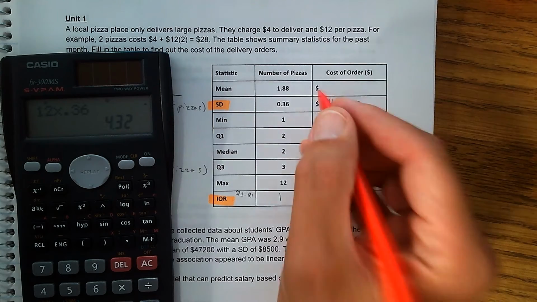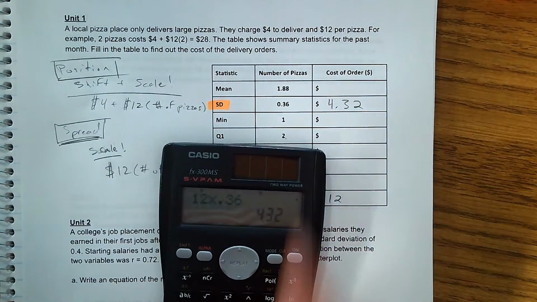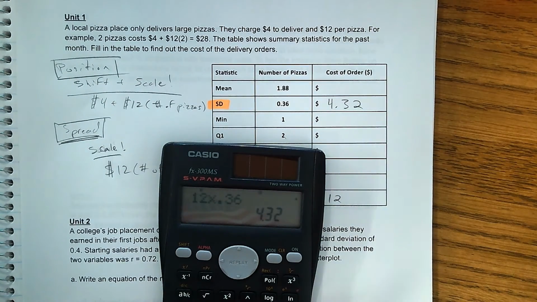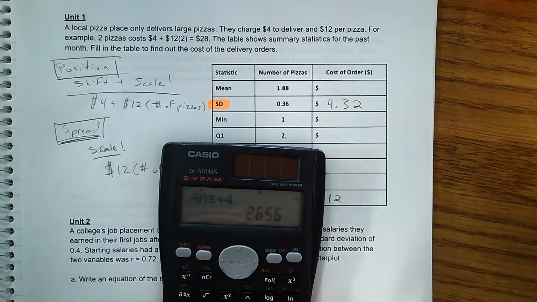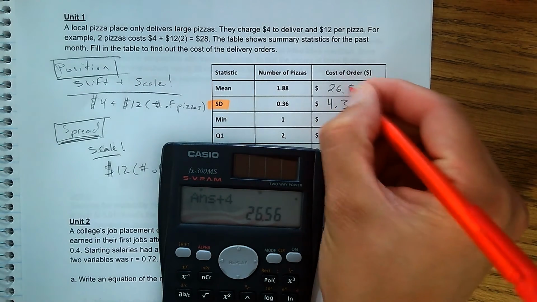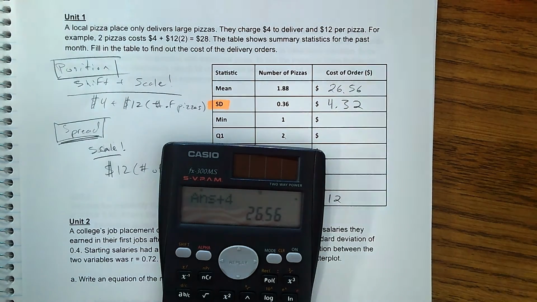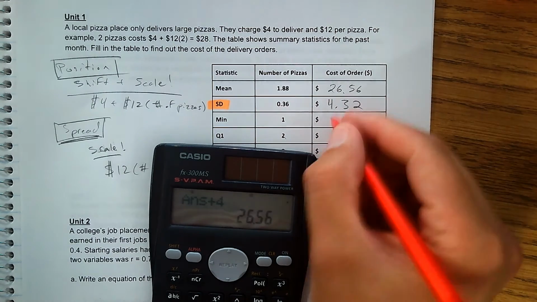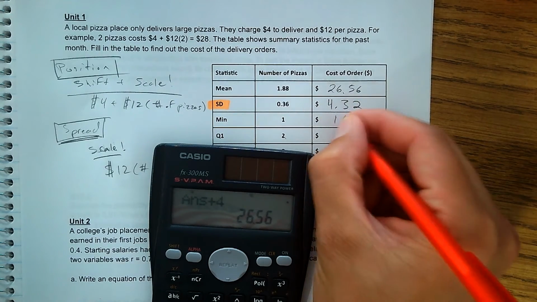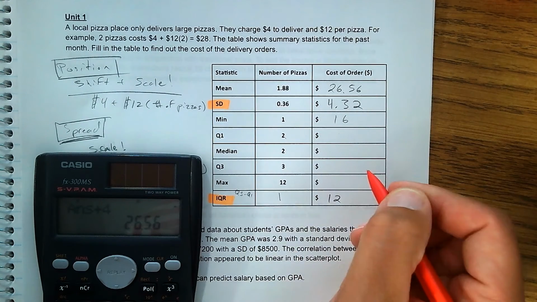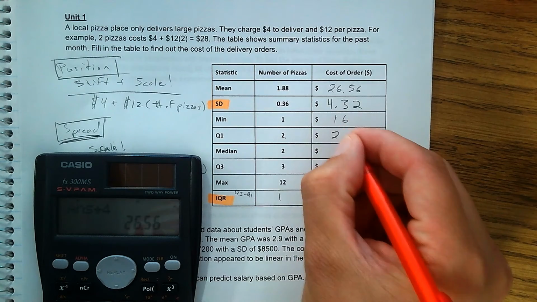All right, so the mean, we're going to multiply by 12 and then add 4. $26.56 was the average cost of all the orders. The minimum would be 12 plus 4 is 16. 2 times 12 is 24, plus the 4 is 28.